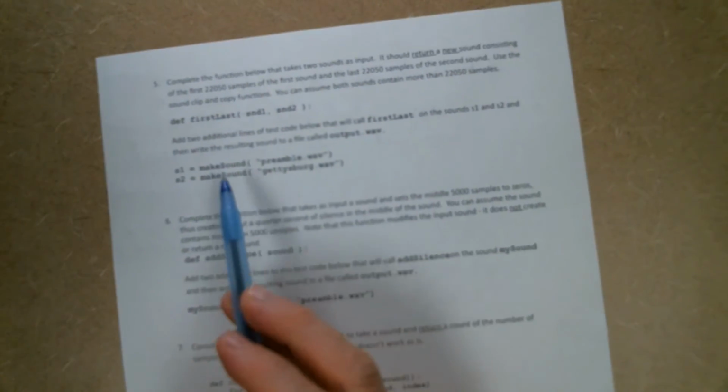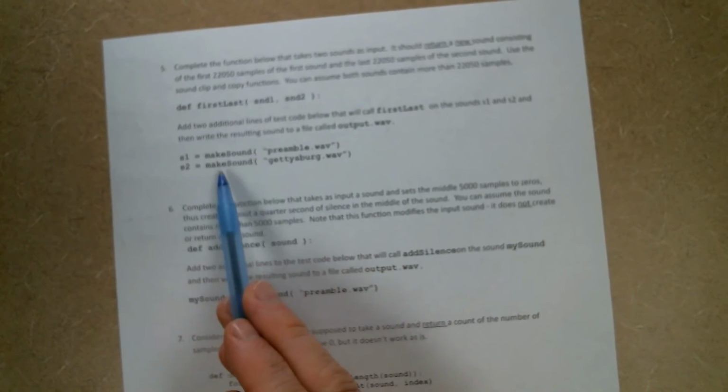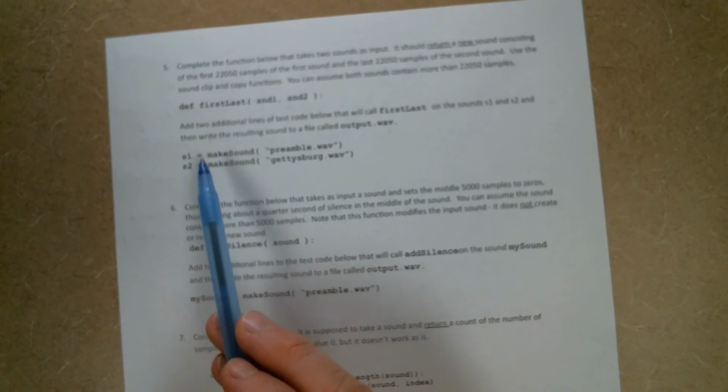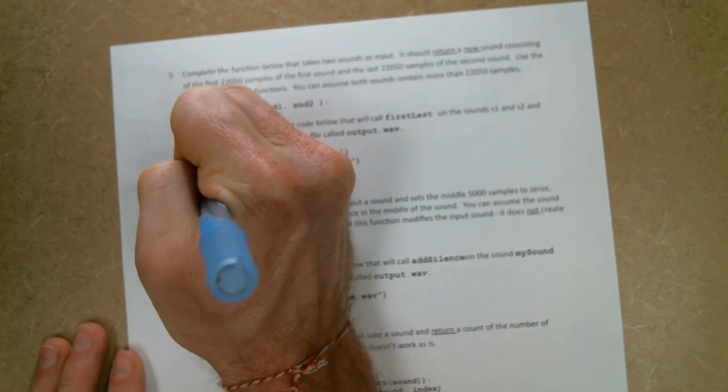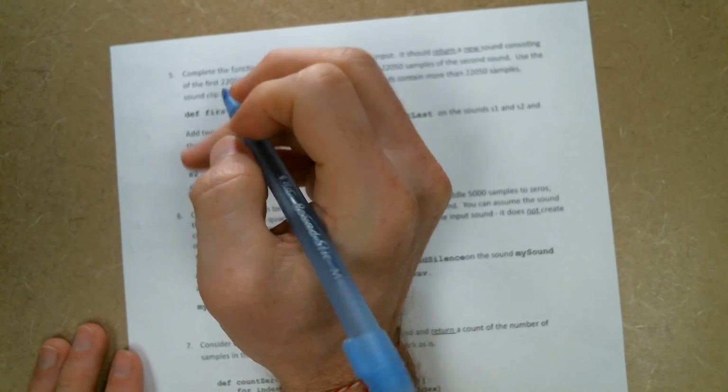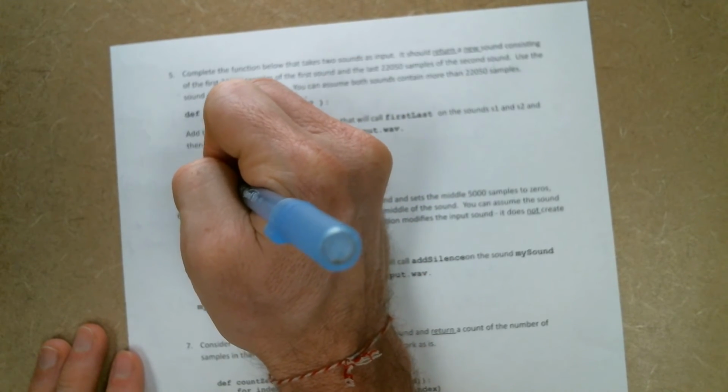Now if I go back to the front, it said add 2 additional lines of test code to actually make this run. Here I've got S1 equals make sound, S2 equals make sound. I could then say S3 equals first last.